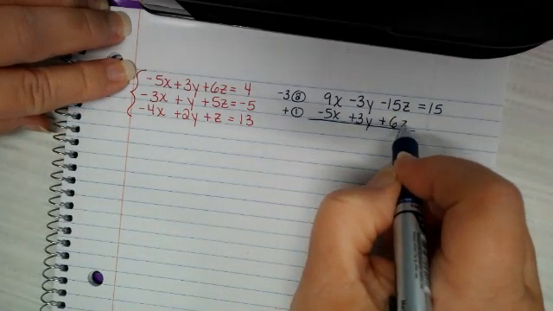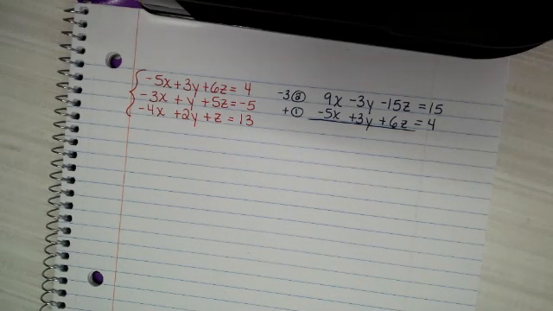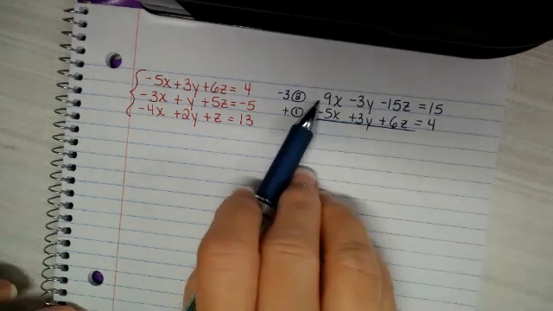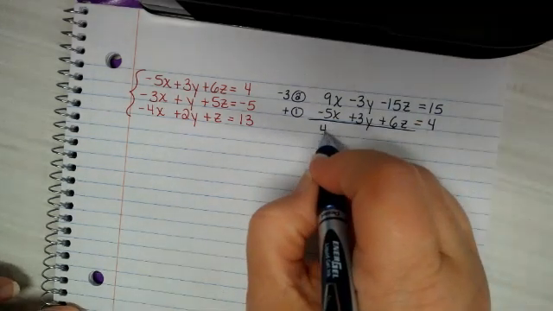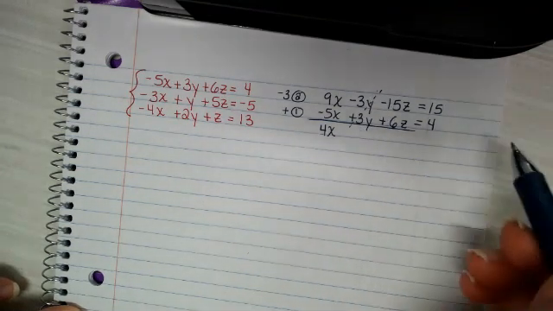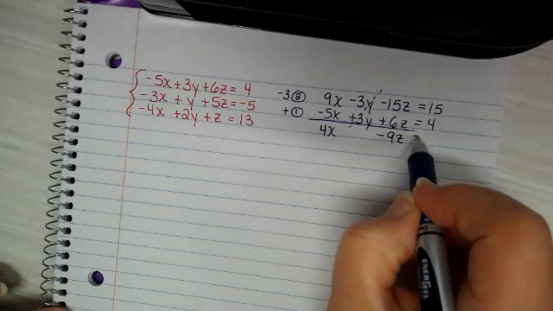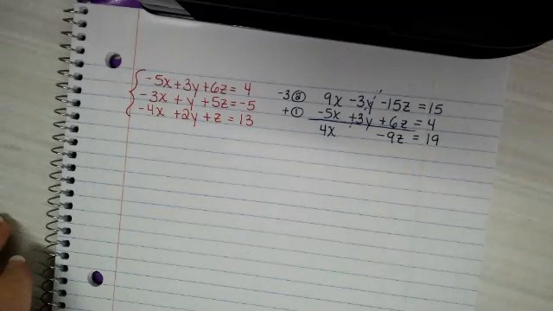Now, just a little note, when you're doing your elimination, don't add them together until you have opposites. Make sure that something's going to cancel. So if you've got a positive 2x and a positive 2x, don't add those together because they're not going to cancel. But these, we do have something that's going to cancel. 9x minus 5x would give me 4x. -3y plus 3y is going to cancel. -15z plus 6z is -9z, and then equals 19. So we have successfully eliminated the y's.